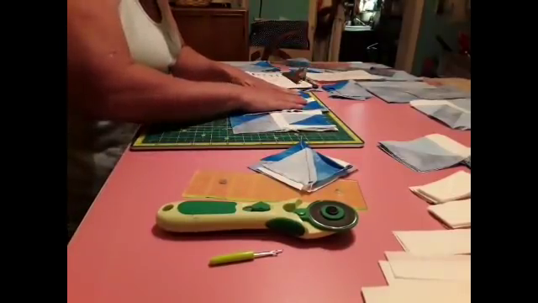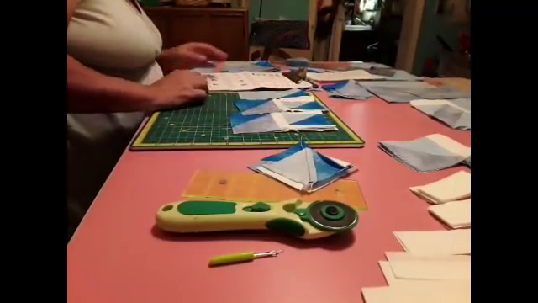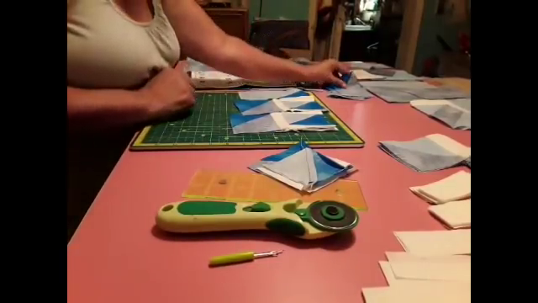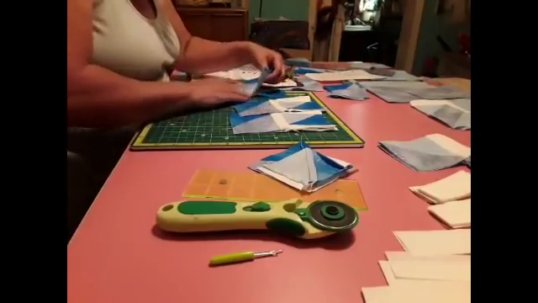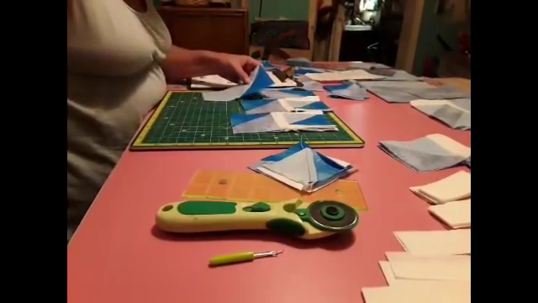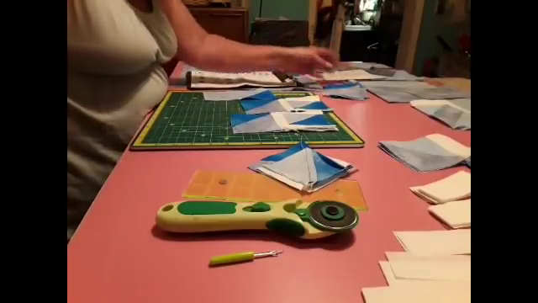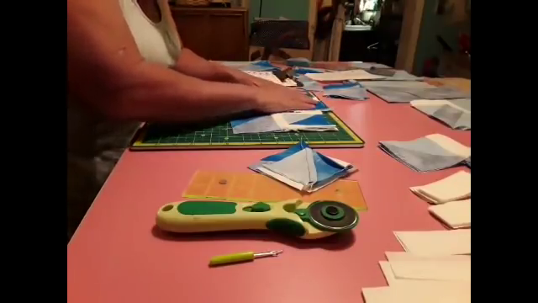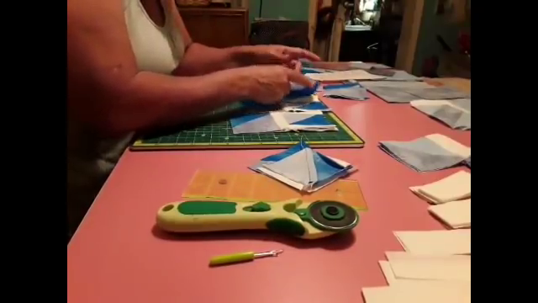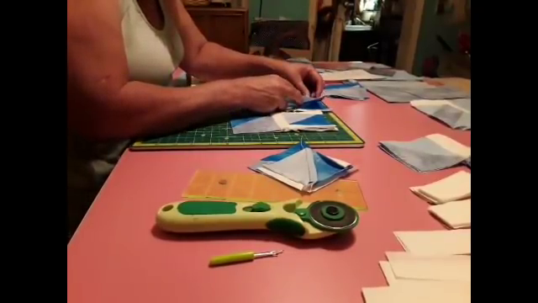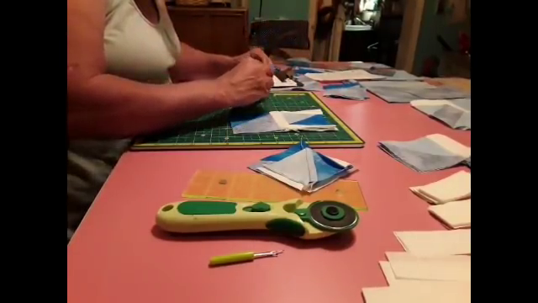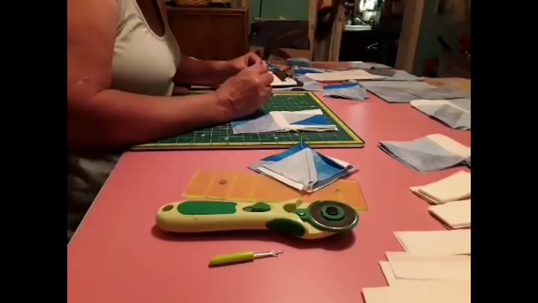Look at that. All the rest of them are way too big. This one's too small. Way too small. So what am I supposed to do with this? Alright, I'm going to have to even it up, I reckon. This is crazy. Really, really crazy.